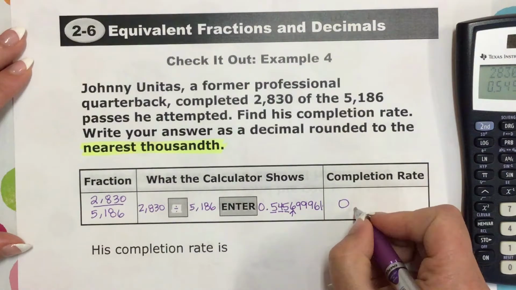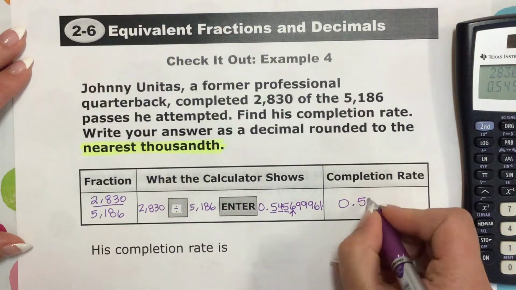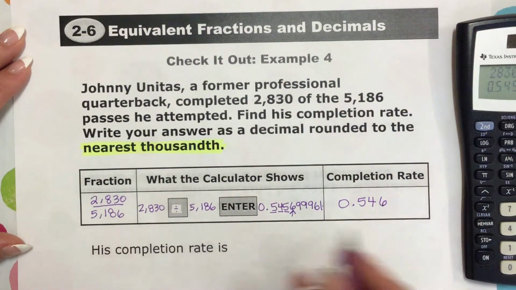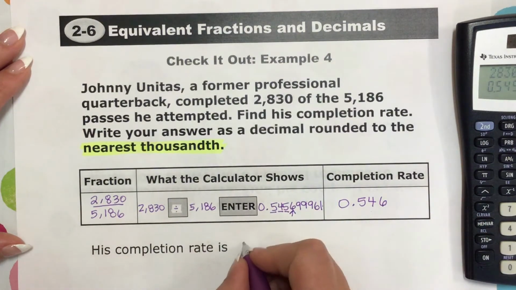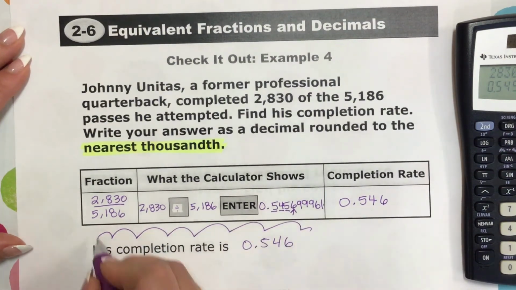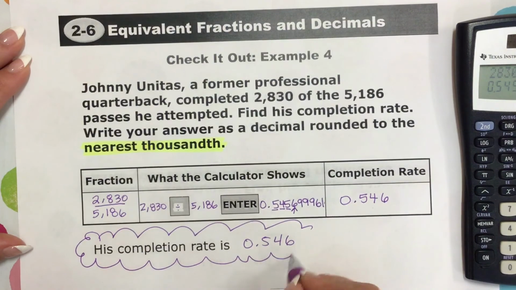So his completion rate ended up being 0.54, and then this becomes a 6. So that's our answer. His completion rate is 0.546. So if you got that right, great job, and I will see you next time.